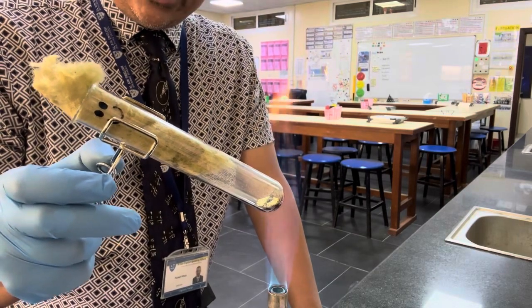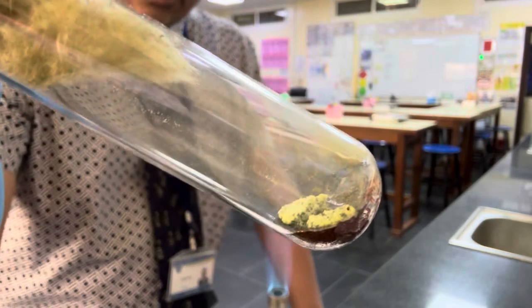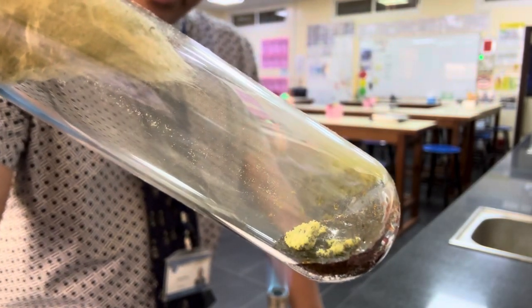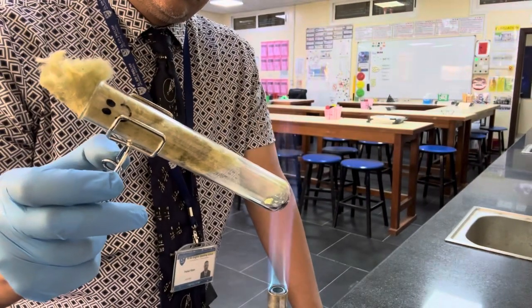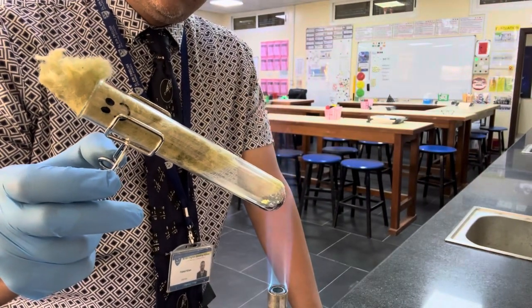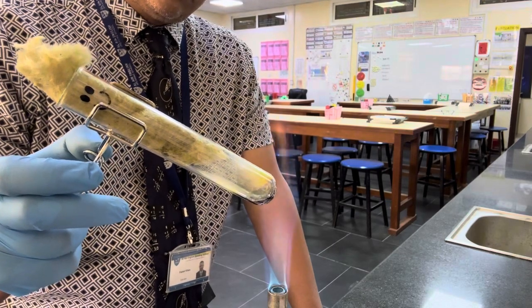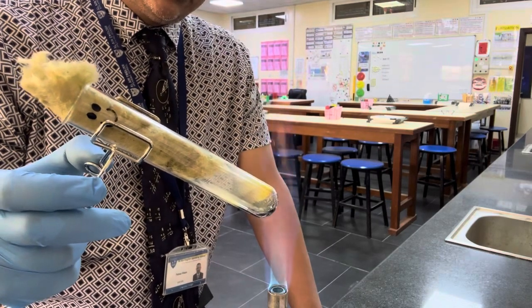Initially the sulfur starts to melt. That's not quite the criteria that I am after, but soon enough you'll start to see some very strong evidence of a chemical reaction taking place.